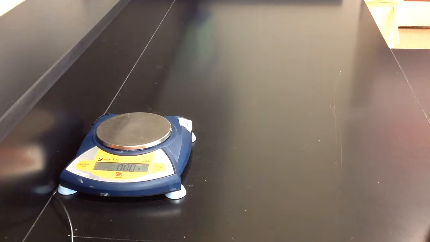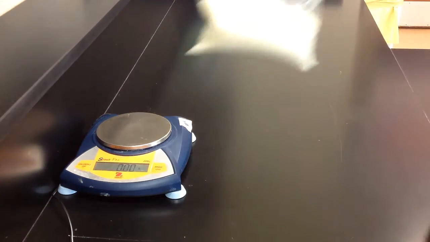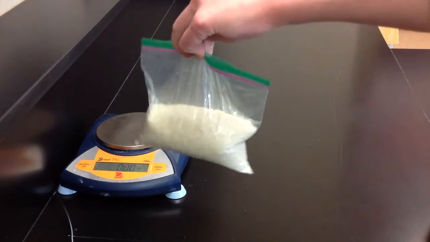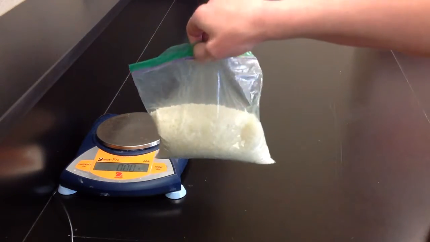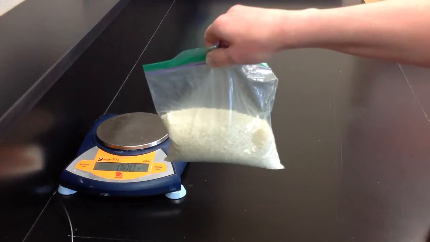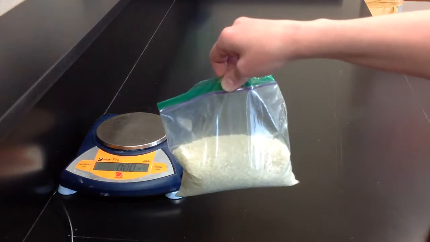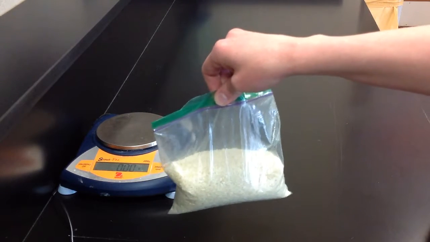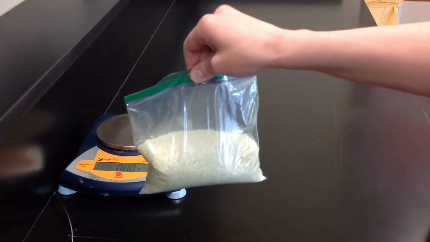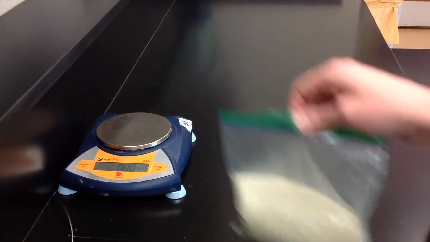These are the steps you will need to follow in order to figure out how many grains of rice are in this bag. Or, in your case, when you do this individually, how many beans, or how many rice, or how many items are in your container without actually counting them.